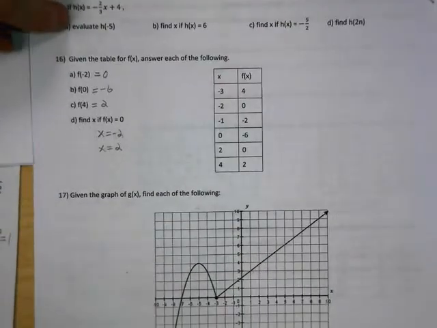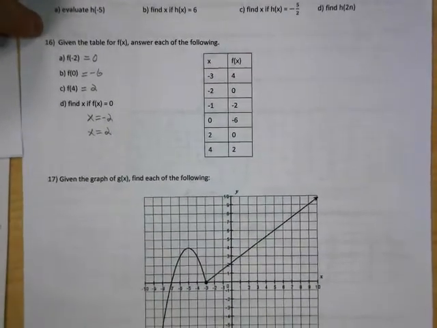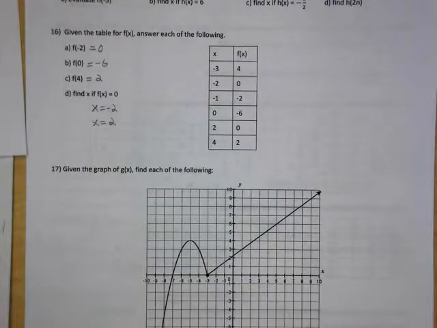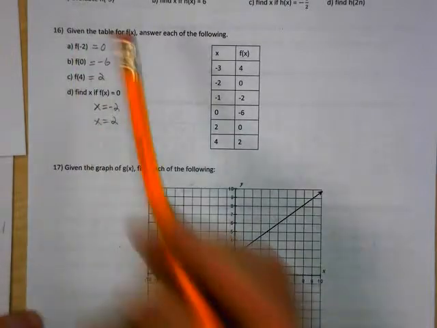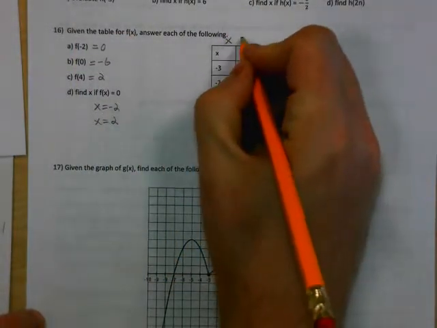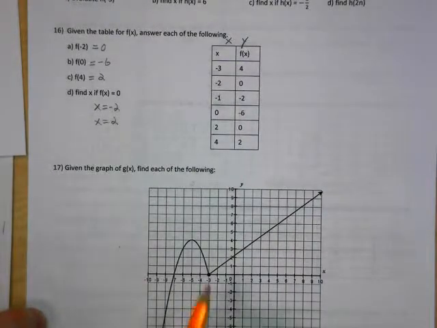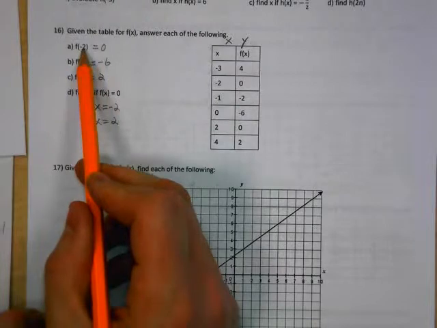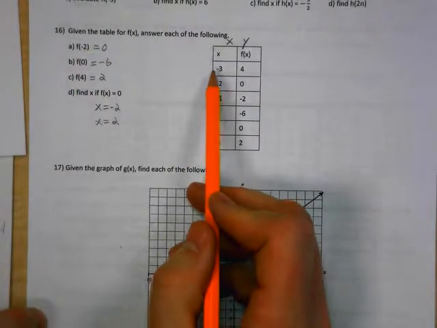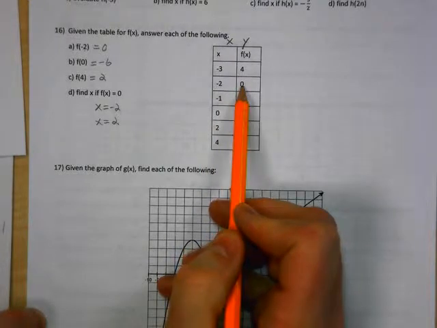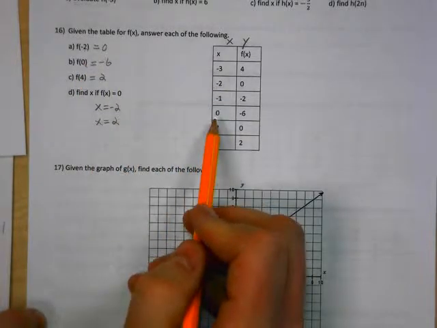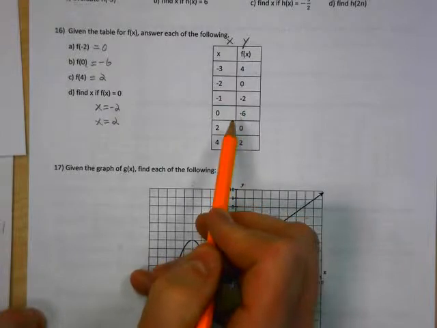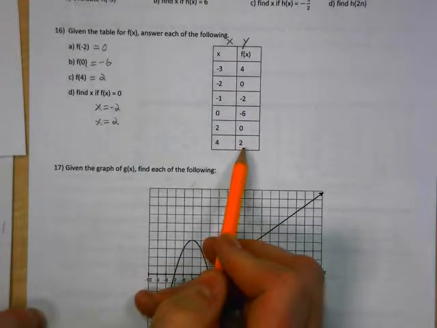Okay, the very last page, 15 was answered on the last page I had up there. Number 16, this is if you're given a table. Can you find function values? Well, remember f of -2 means that x is -2. Remember that our table is like x and y. So f of x is a fancy way of saying y. When you put -2 into your function, that's your x value. So x is -2 right here, and you get 0 for the y value. F of 0 means that x is 0. Well, when x is 0, y is -6. And then f of 4 means that x is 4, the y value is 2.